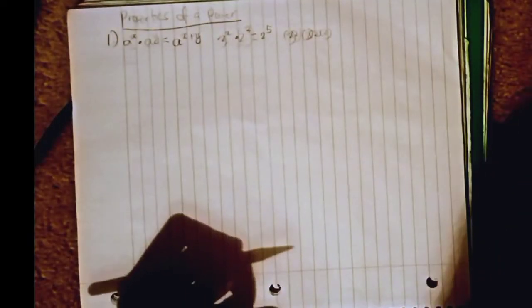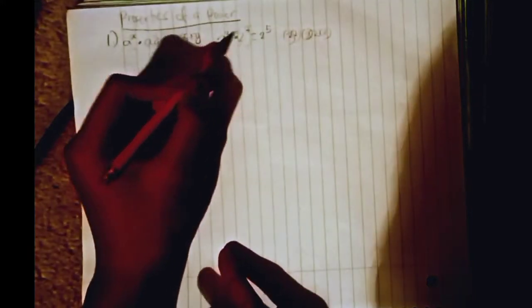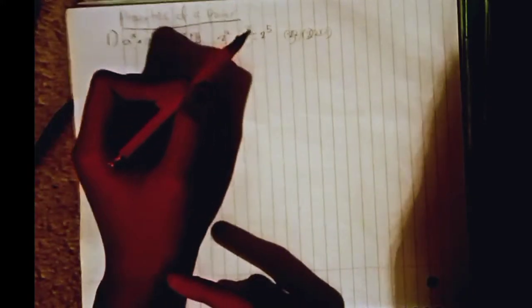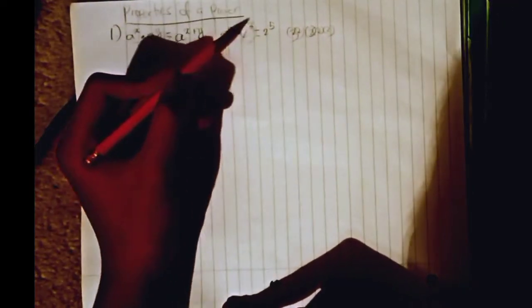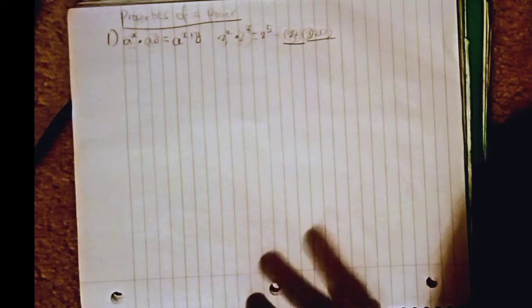What's actually going on there is when we expand those terms, 2 times 2, the first term, and this term as 2 cubed. It's not that we're multiplying the bases and the exponents. The powers just tell us how many times we multiply the base. Like this one's 2, this one's 3. 2 plus 3 is 5. It's literally just that.